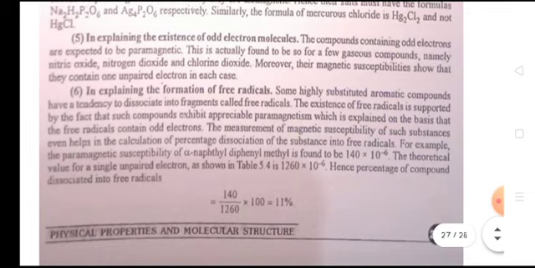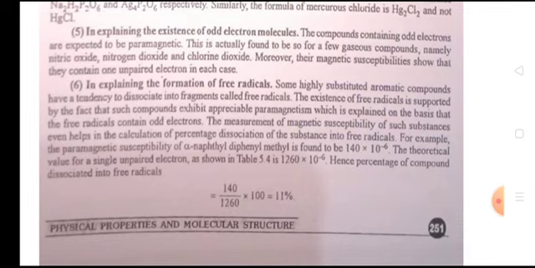In explaining the existence of odd electron molecules, the compounds containing odd electron molecules are expected to be paramagnetic. This is actually found to be so for a few gaseous compounds, namely nitric oxide, nitrogen dioxide, and chlorine dioxide. Moreover, their magnetic susceptibility shows that they contain one unpaired electron in each case.